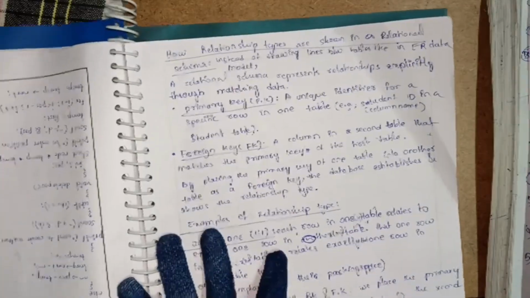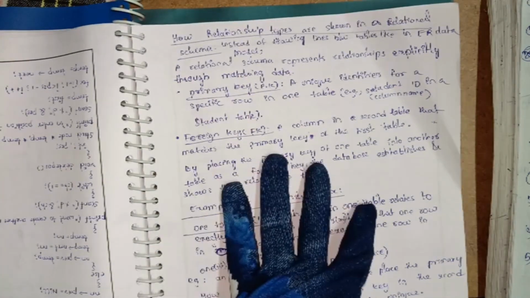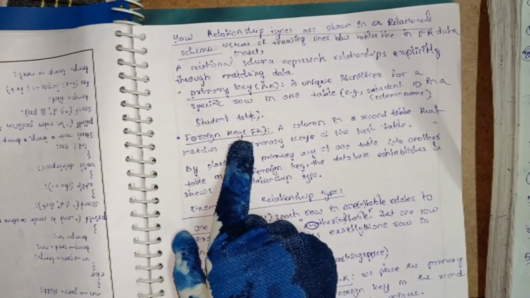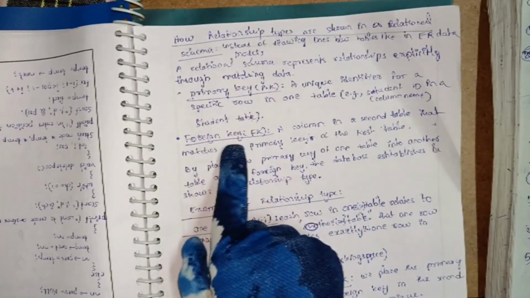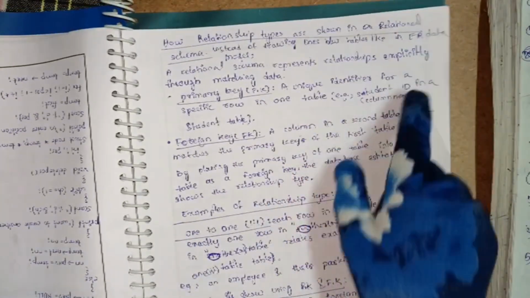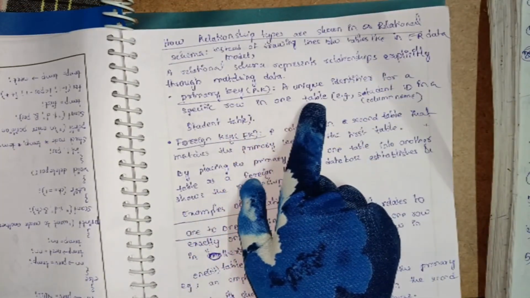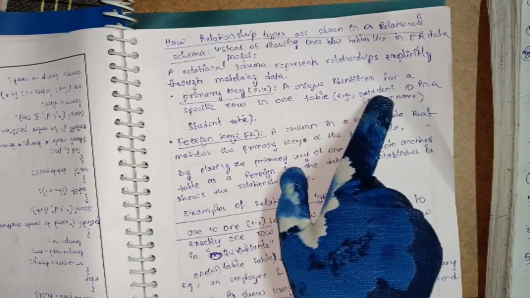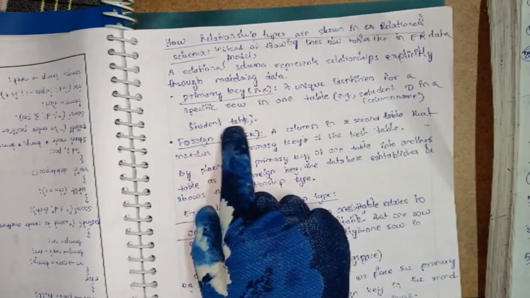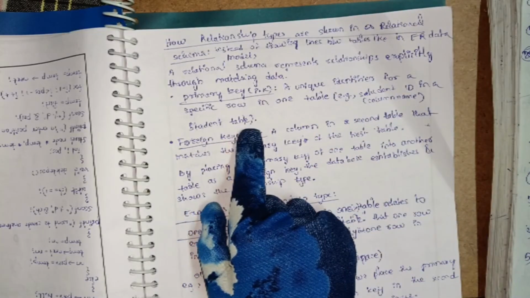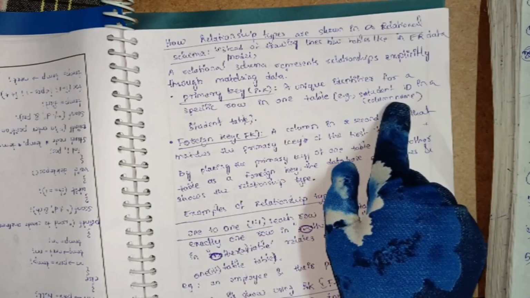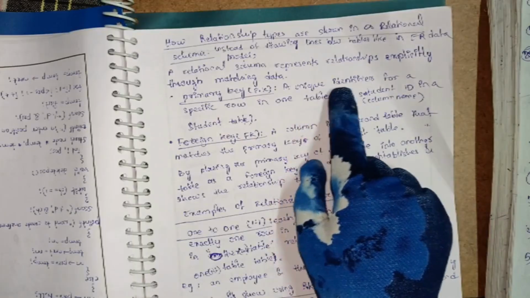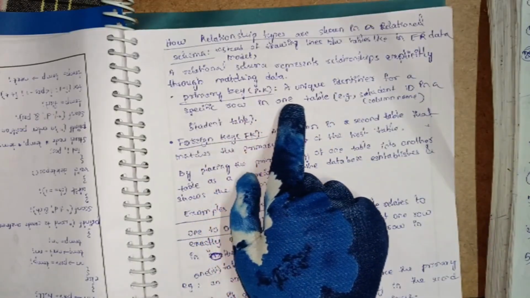So what is matching data? Here it is primary key and foreign key. So matching data is primary key and foreign key. A primary key is a unique identifier for a specific row in one table. Example, student ID in a student table. So this is the column name, and it is indicated by underline.